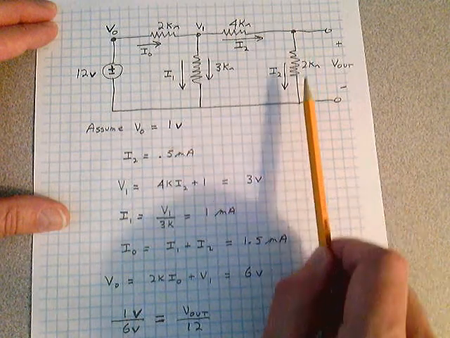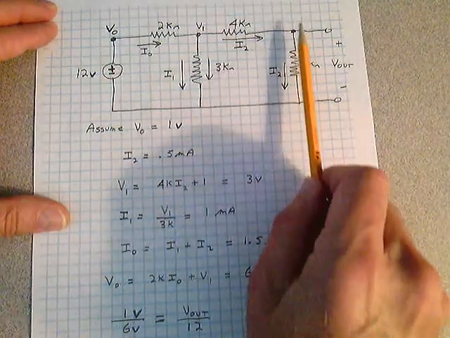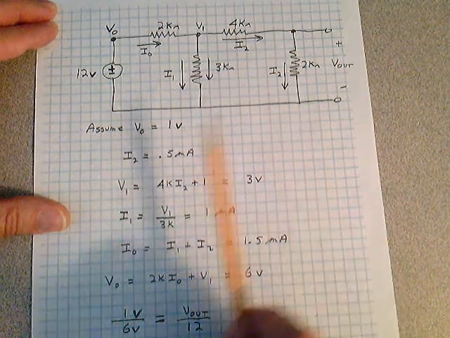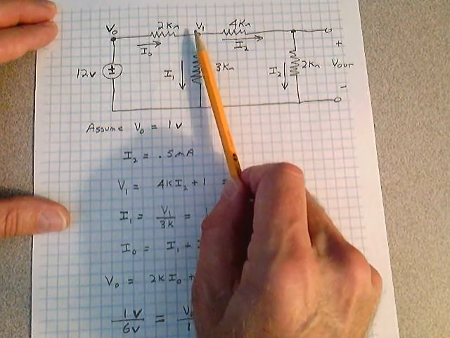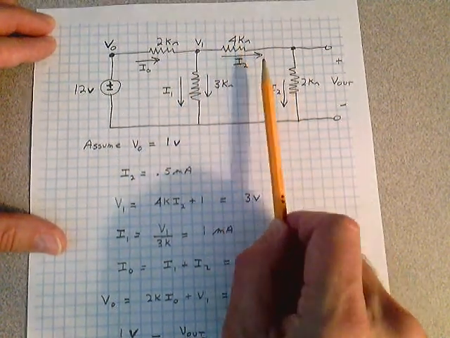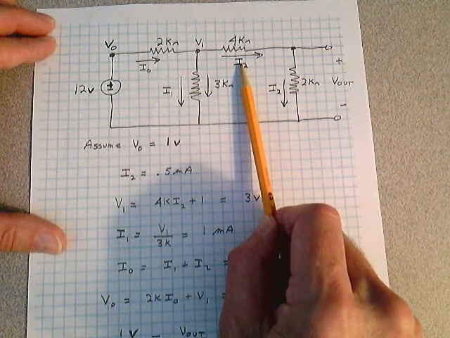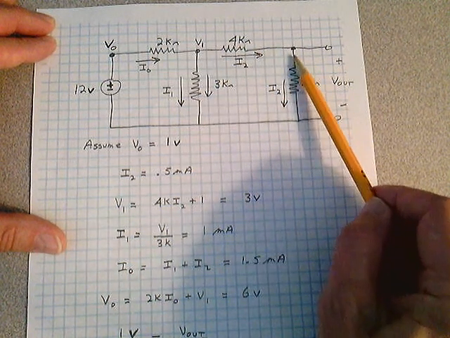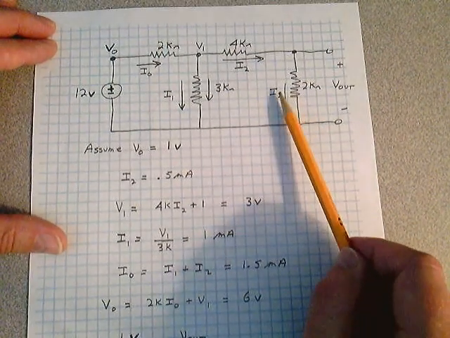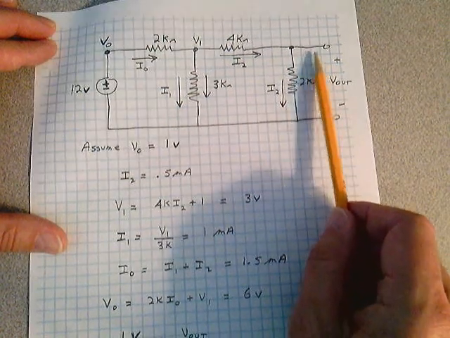If there's 1 volt at this point, the current I2, which I labeled, has to be equal to 0.5 milliamps. You have 1 volt divided by 2 k ohms. It's 0.5 milliamps flowing here. V1 at this point then has to be equal to this resistance here times that 0.5 milliamps, plus the voltage drop across this 2 k ohm resistor, which is also 0.5 milliamps times 2k. This current and this current are the same because this is an open circuit.